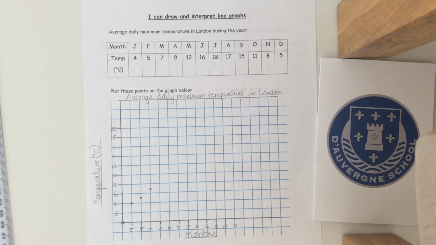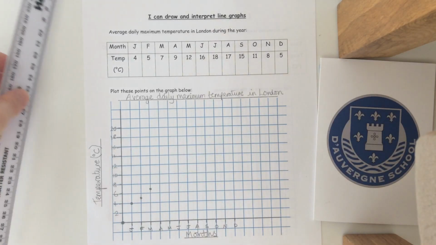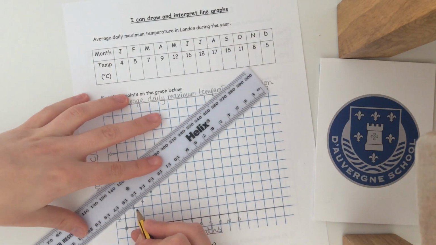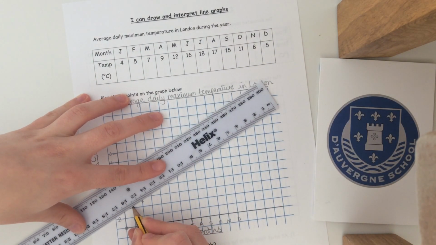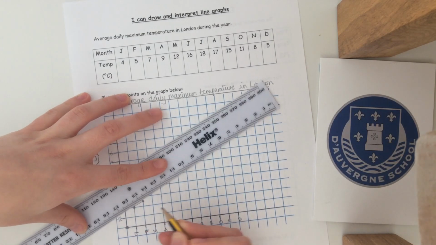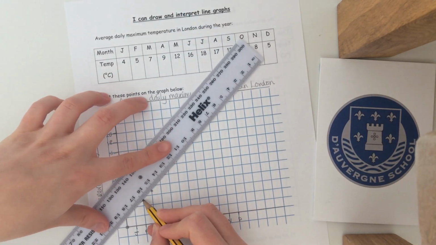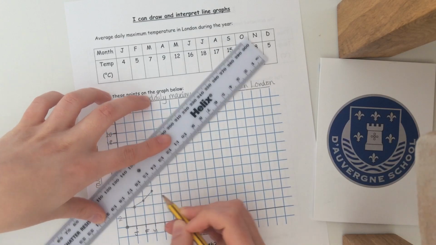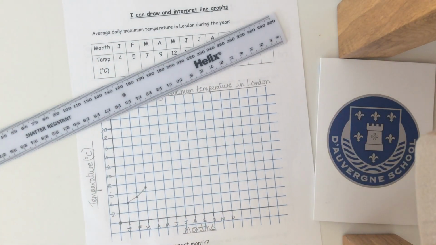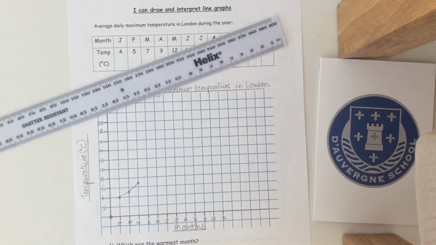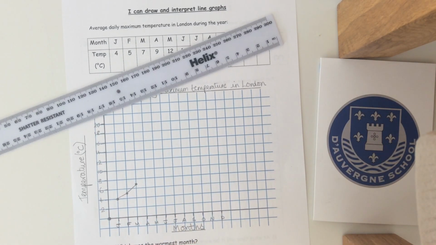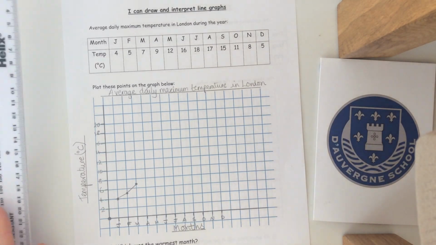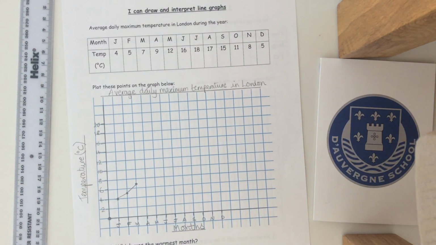Right, now you've finished off your graph, you can use your ruler to join your marks together. So I can join my January with February. I can join my February with March. And you can connect the rest of your months going up. Okay, and you should be able to see a line and see a pattern or a trend in your months. You can pause the video now whilst you finish doing that.